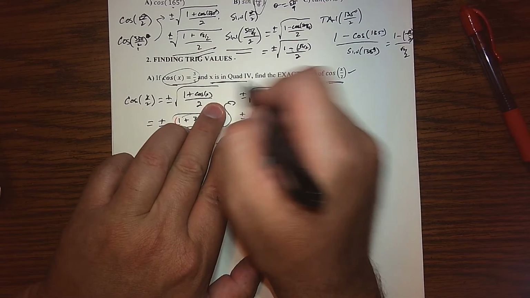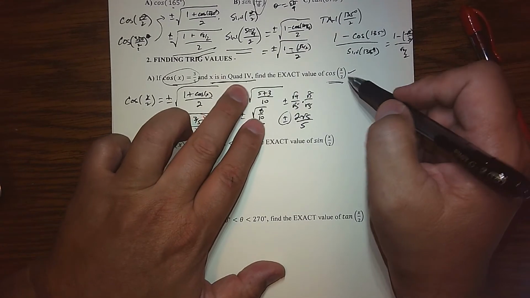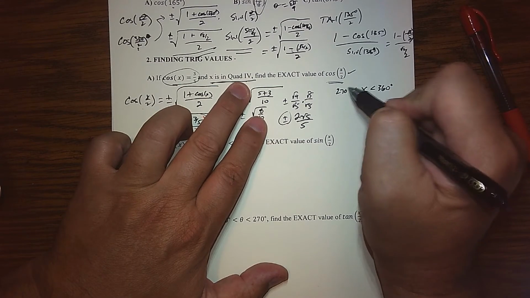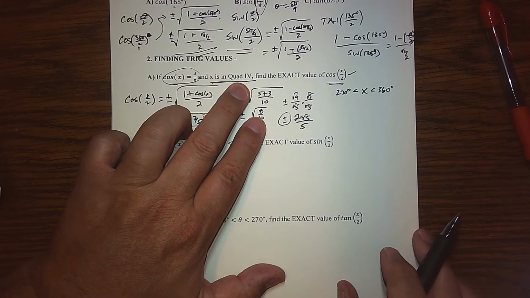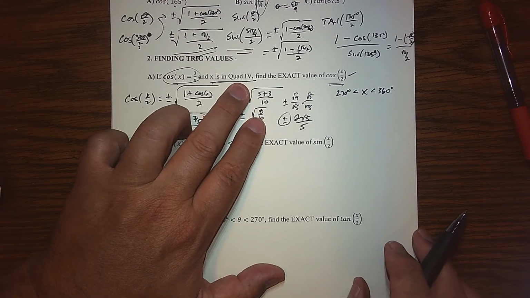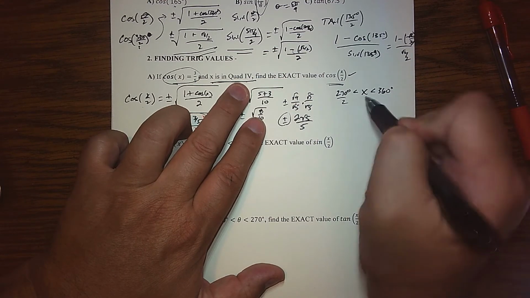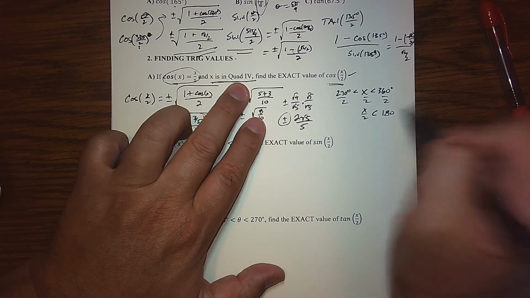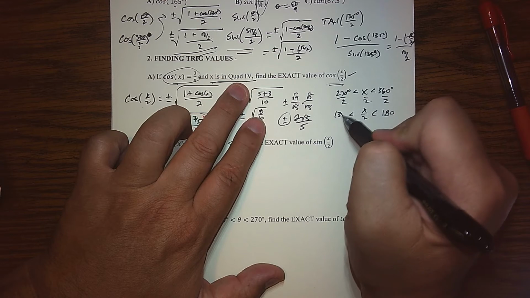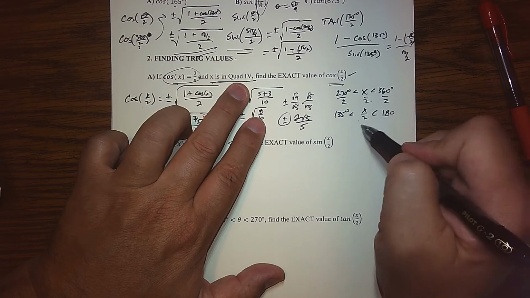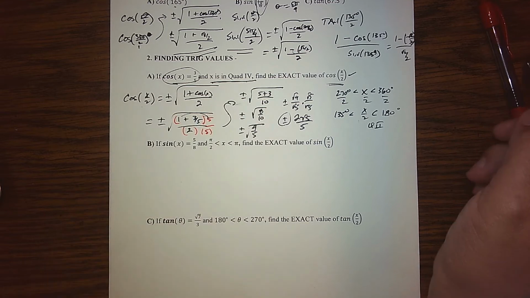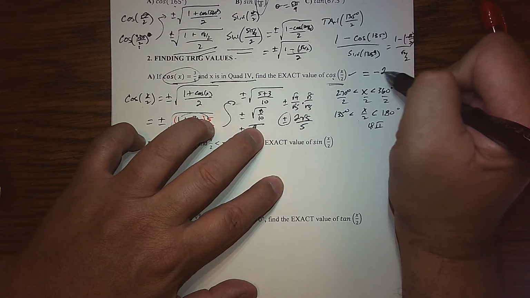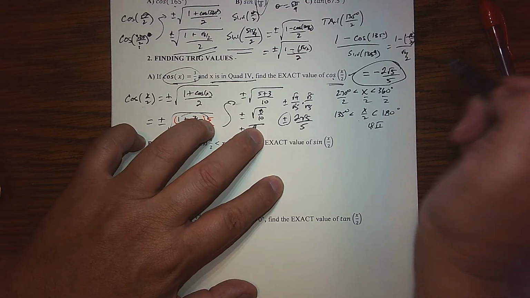So let's go back. What do we know about x? X is in quad 4. So that means my x, let me use degrees, is between 270 and 360. So hopefully this seems like an old problem from way back in chapter 1 or chapter 2. If I divide everybody by 2, we get x over 2. Well, 360 divided by 2 is 180, and 270 divided by 2 is 135. So which quadrant is x over 2 in? This is in quad number 2. So what do we know about the cosine in quad number 2? It's negative. So our final answer here is negative 2 square roots of 5 all over 5.